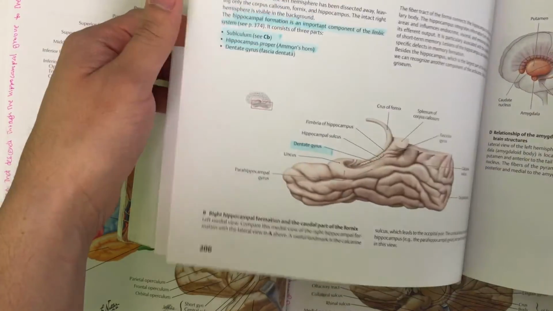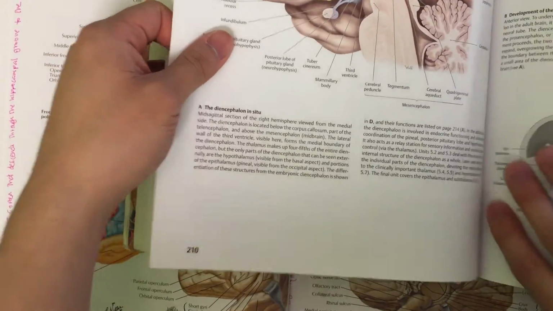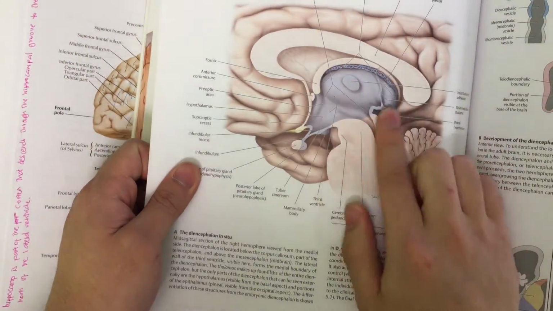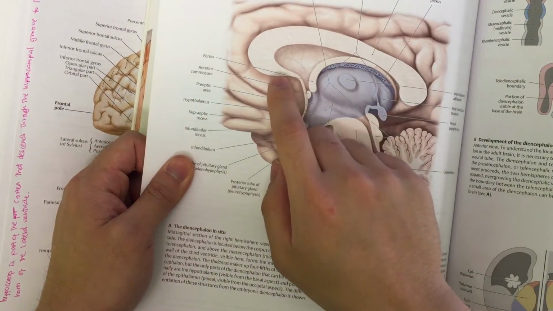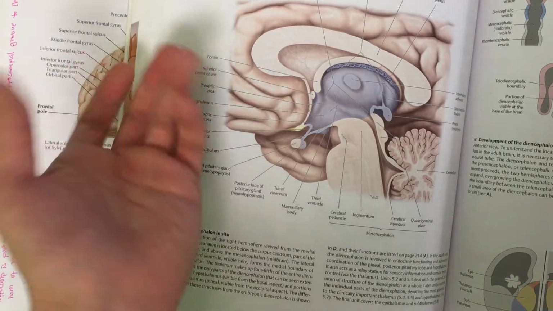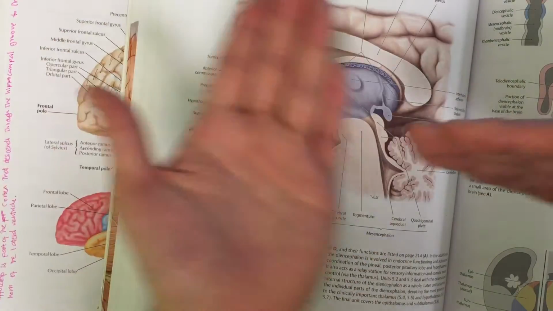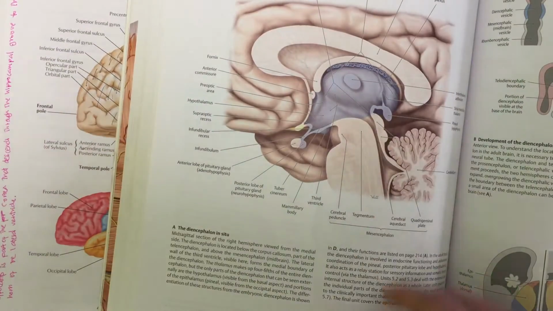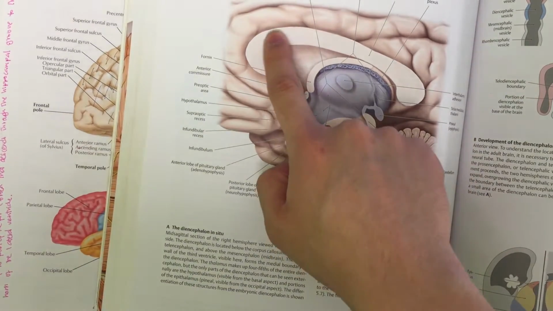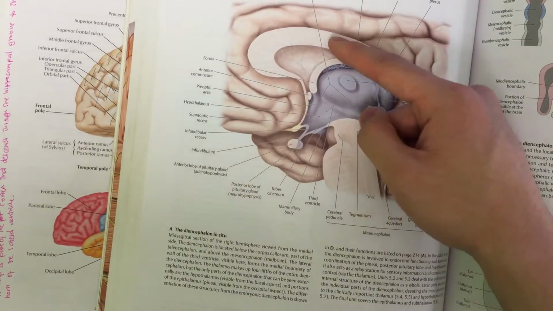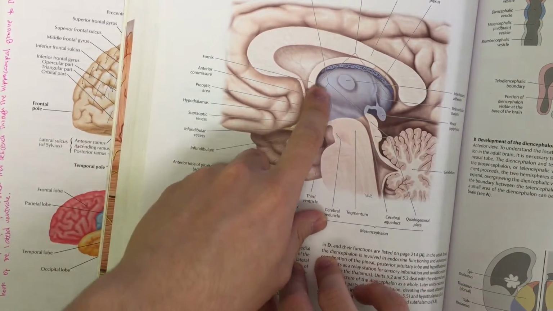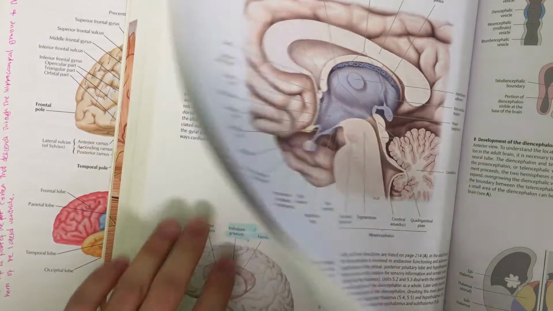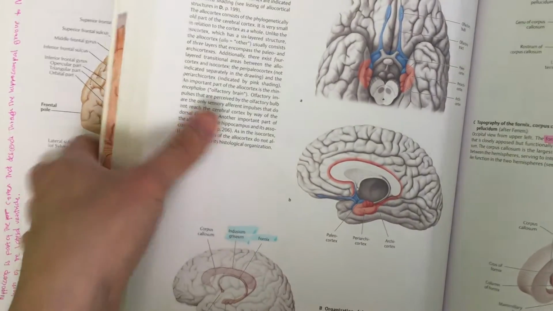Another thing is the third ventricle. How does it exactly look? So this is the third ventricle. This is a sagittal section. A sagittal section is where the sagittal suture is in the skull. That's basically the same direction. So here is the corpus callosum. Underneath the corpus callosum, what do you find? The fornix.